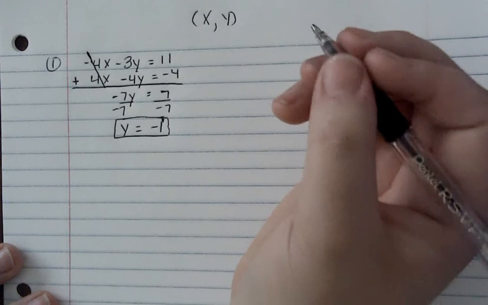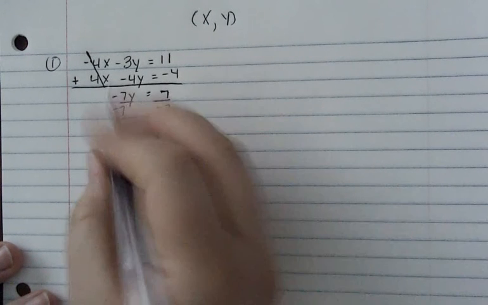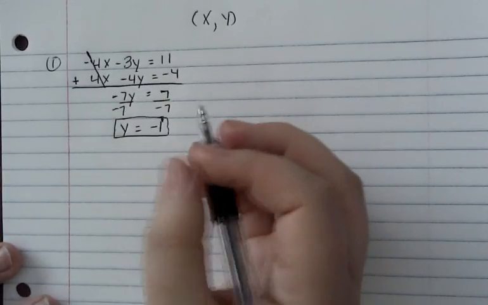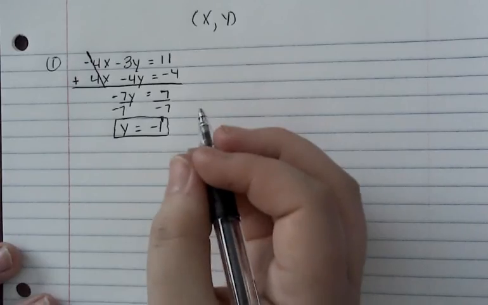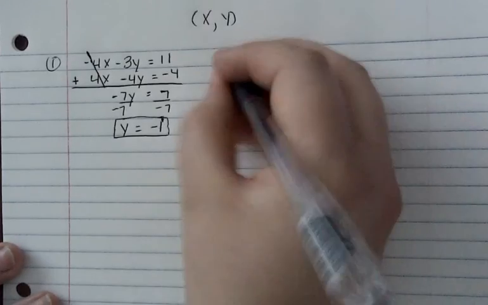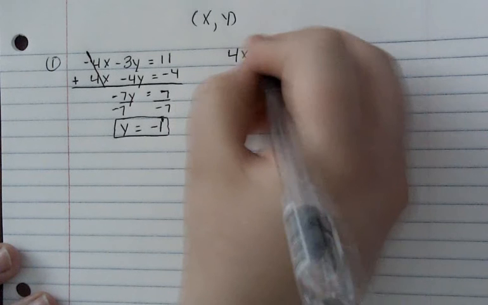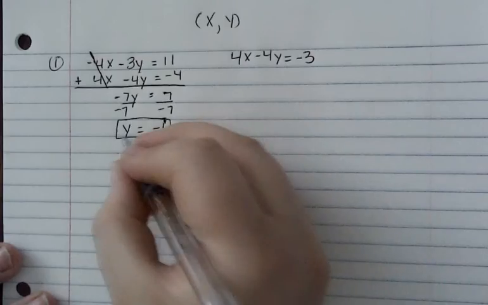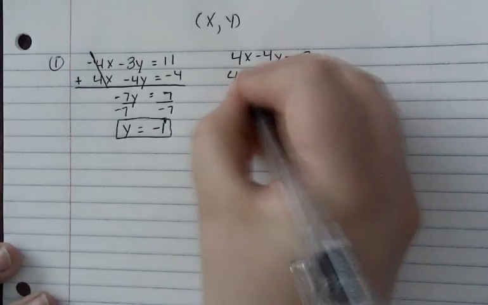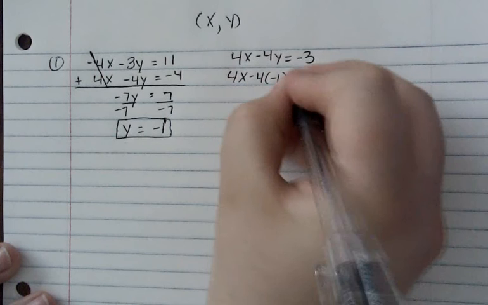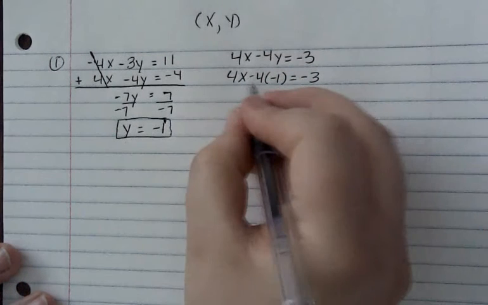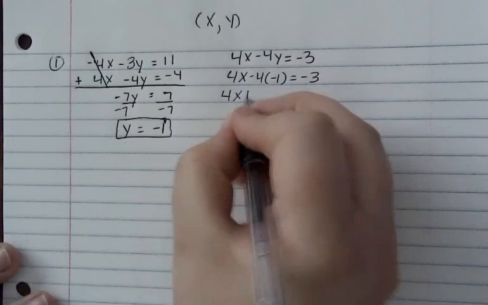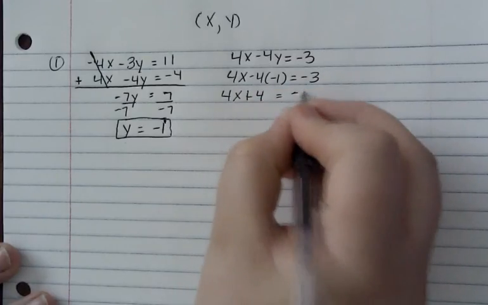So we have the y value, now we need to find the x value. It does not matter which equation I plug this y value into because it should work for both. I'm going to choose the bottom equation just because I want to, doesn't matter. So I'm going to plug in negative 1 in for y. So I'm going to bring my 4x down. Negative 4 times negative 1 is a positive 4. And I'm going to bring down my negative 3.